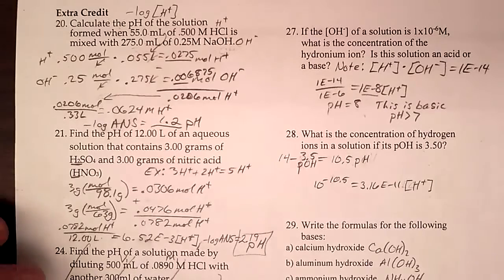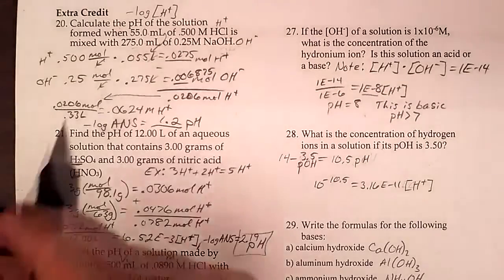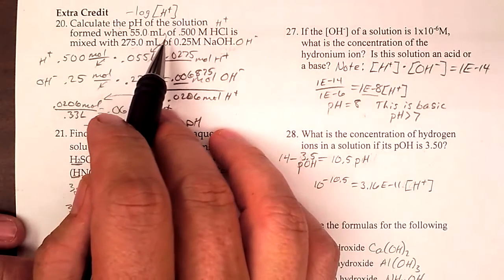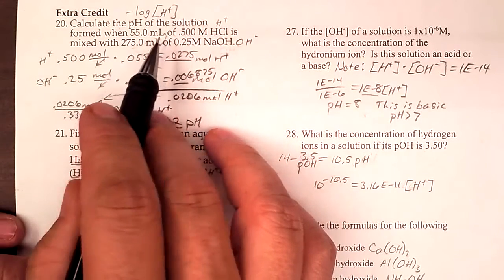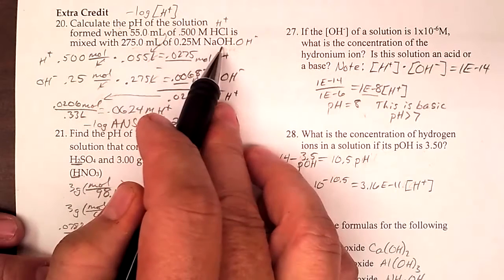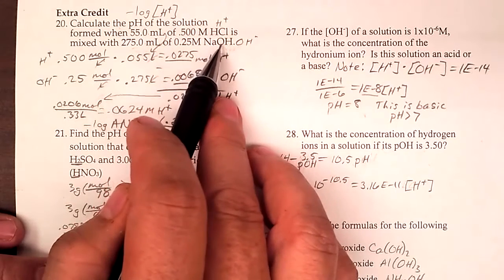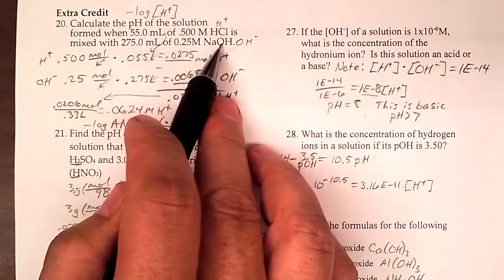Here's the extra credit for the pH problem. So we want the pH, and here's the thing, though. This gets a little tricky. We're going to add an acid and a base. So this is going to give off H pluses, and this is going to give off OH minuses, and those are going to be kind of in competition.